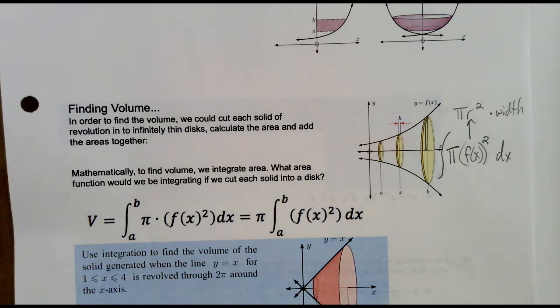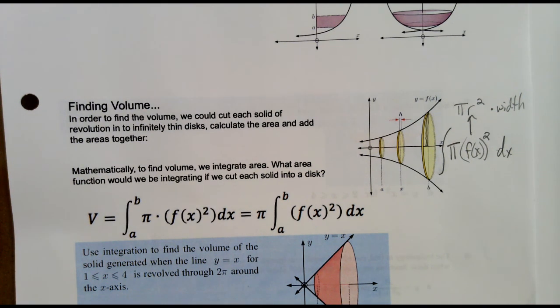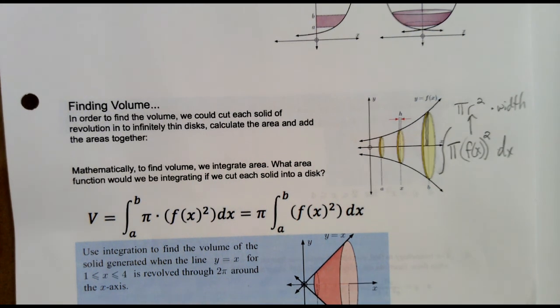So the radius is the function we have, the f of x, and the y values of that function. How do you do this without using the x-axis? Because all we're doing is taking the area and rotating it. That's a really good question.